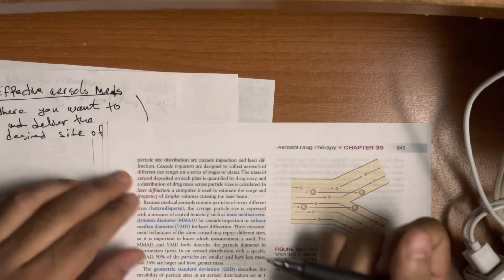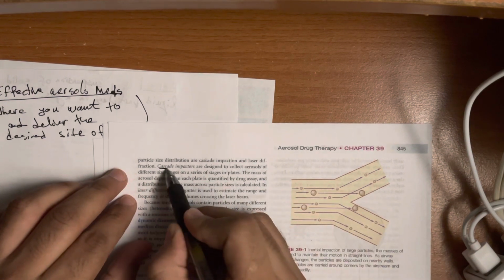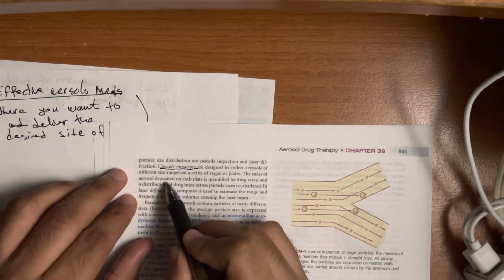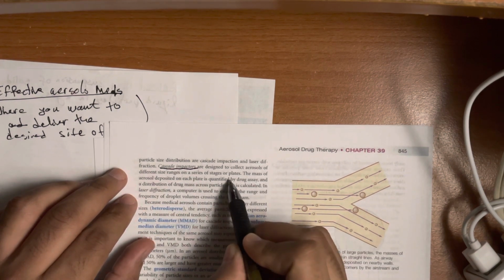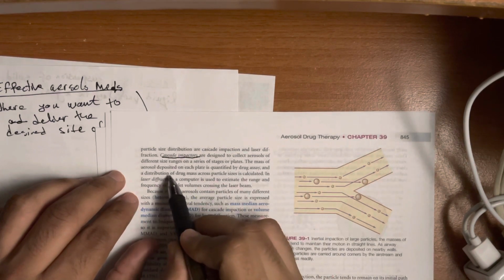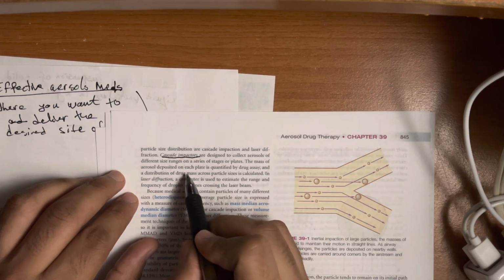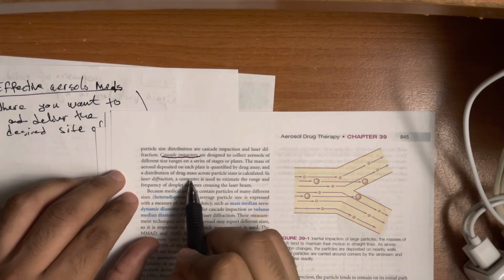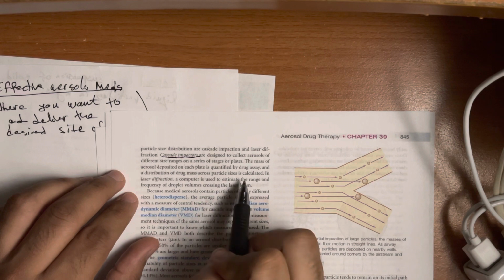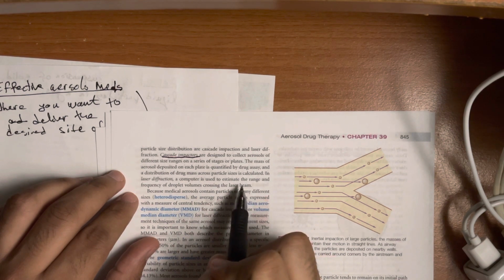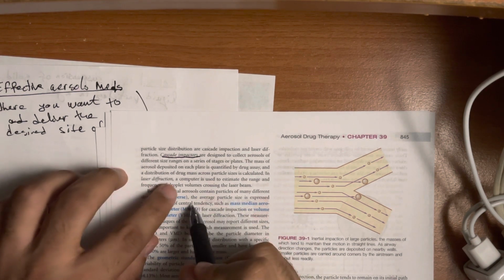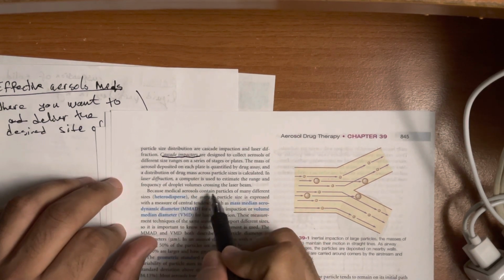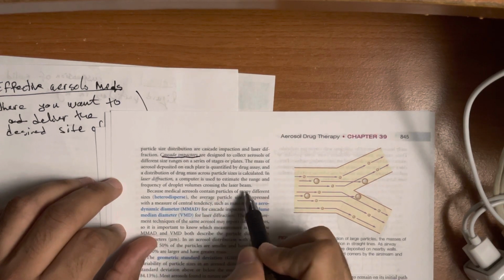So this is just gonna tell us how they measure them. Are they designed to collect aerosol of different size range on a series of stages or plates? The mass of the aerosol deposited on each plate is quantified by drug assay, and the distribution of drug mass across particle size is calculated. And with laser diffraction, a computer is used to estimate the range and frequency of droplet volumes across the laser beam.